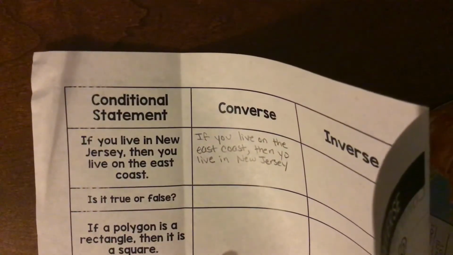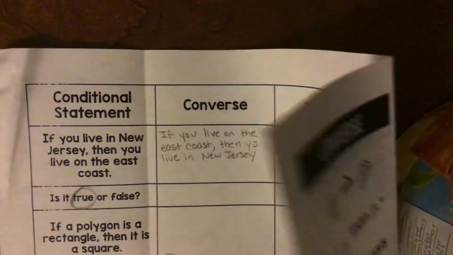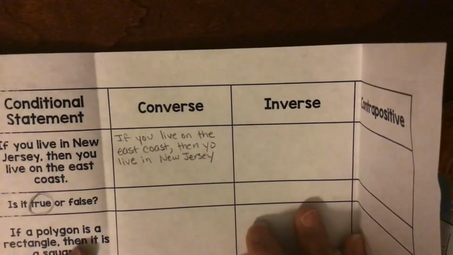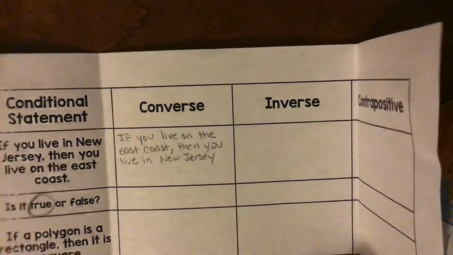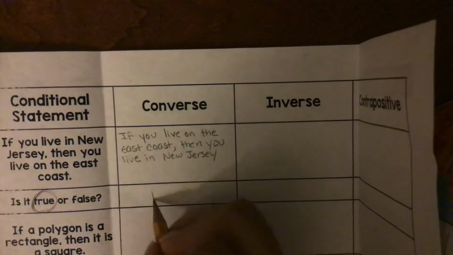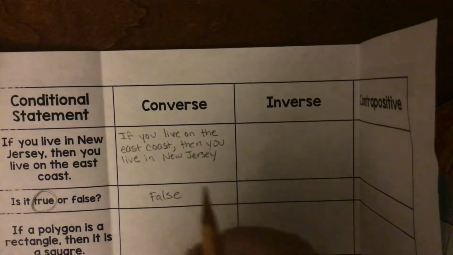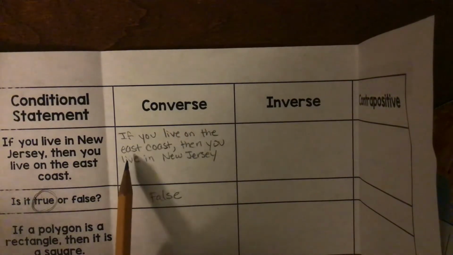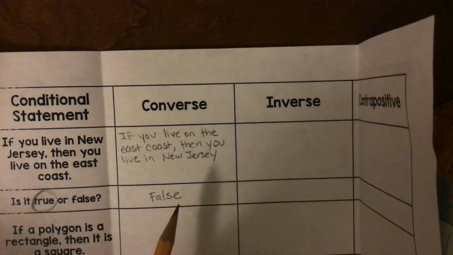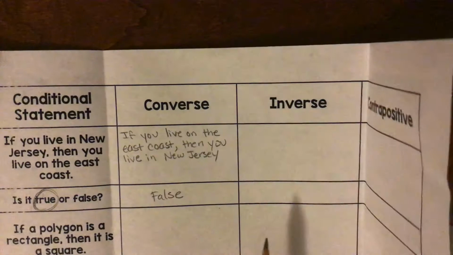So let's take a look at these statements. It says, if you live in New Jersey, then you live on the East Coast. And that would be true because New Jersey is on the East Coast. On this one, on the other hand, if you live on the East Coast, then you live in New Jersey. That's not true. This would be false. Because you can live in New York, for example. That would still be the East Coast, but you're not in New Jersey.